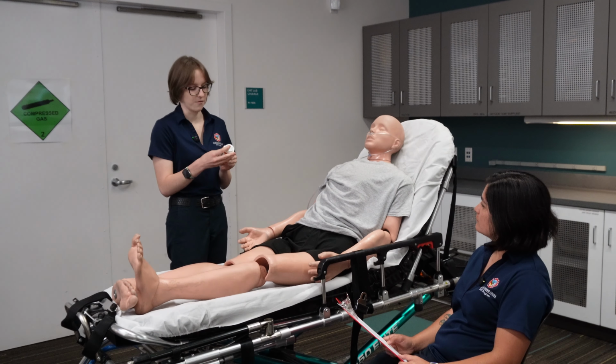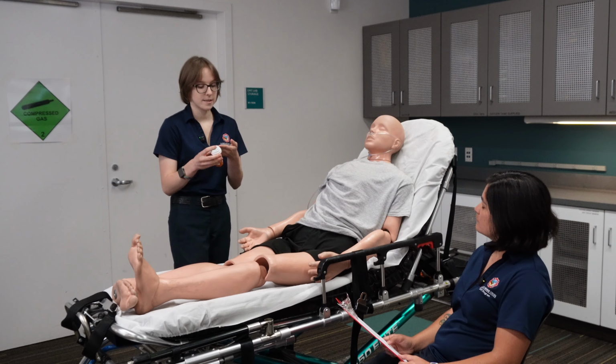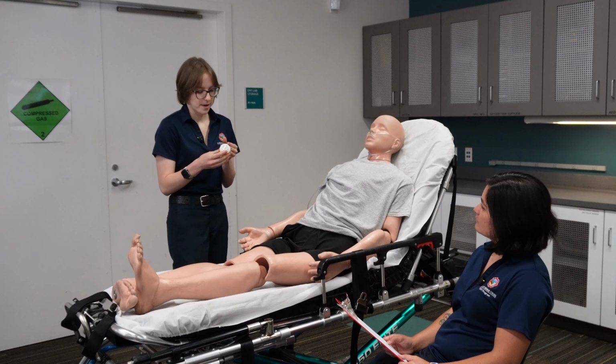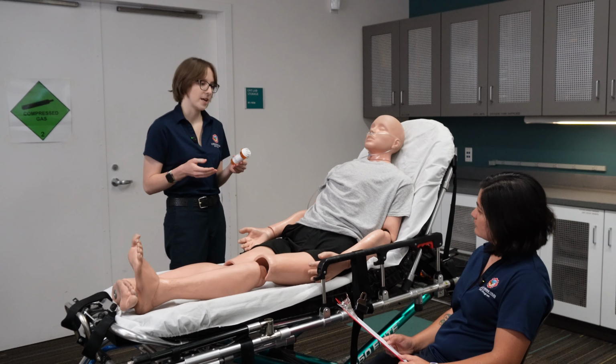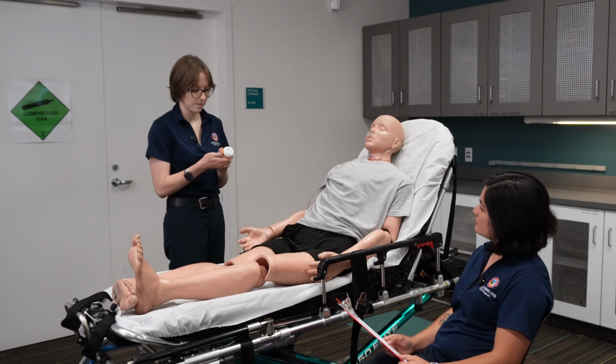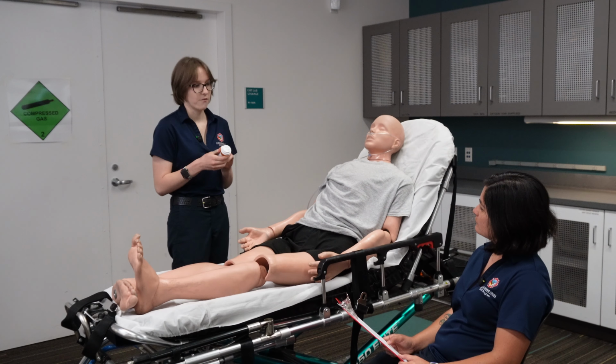So I'm going to go into my 5 rights. This is the right patient. It is his prescribed nitroglycerin. The right medication, it's nitroglycerin. It's a vasodilator, so it's going to decrease the workload on the heart. The right dose is 0.4 milligrams.